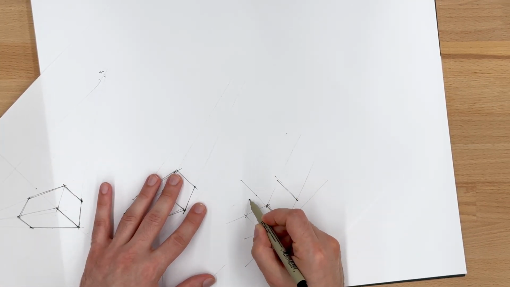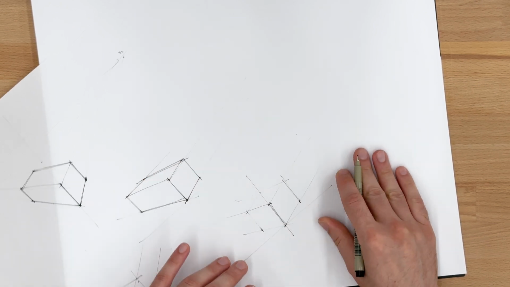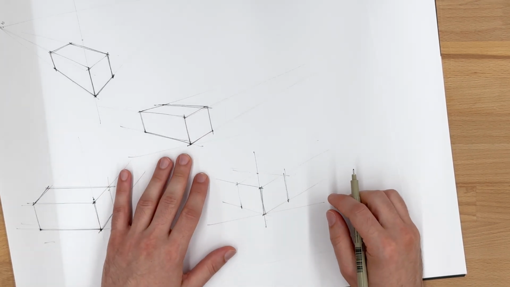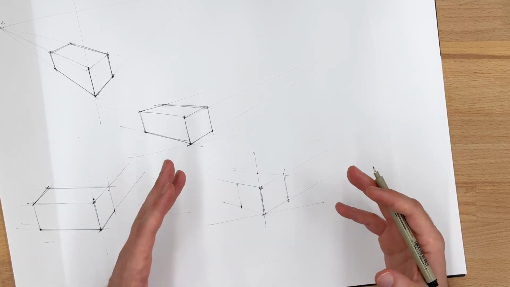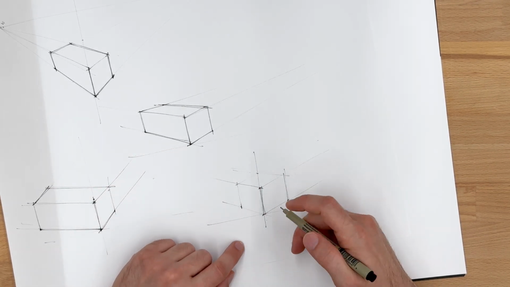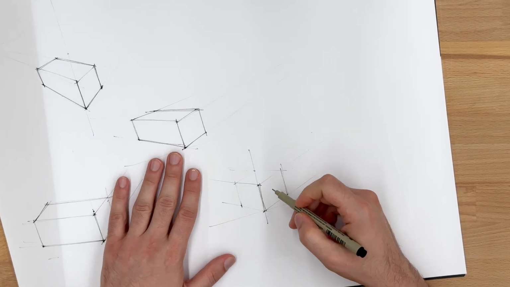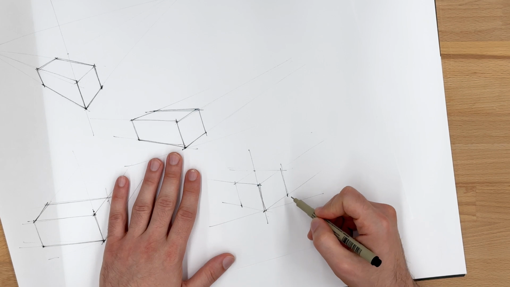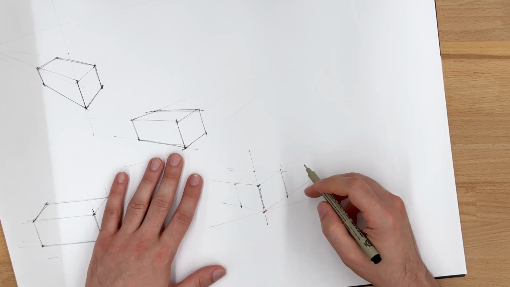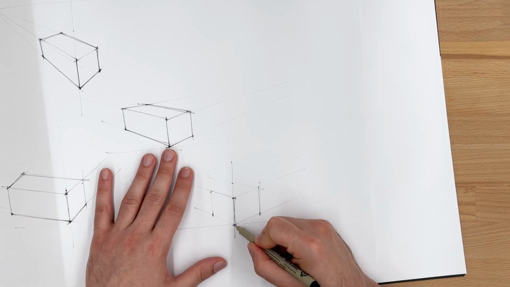Since it's 45 degree, it should touch this point here. Now, if I want, I can modify this box, such as I can trim this corner and have 45 degree angle. To do that, in order to achieve perfect 45 degree angle, what I'm going to do is I'm going to find its center point.